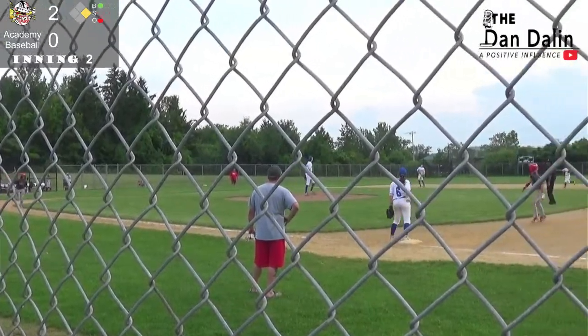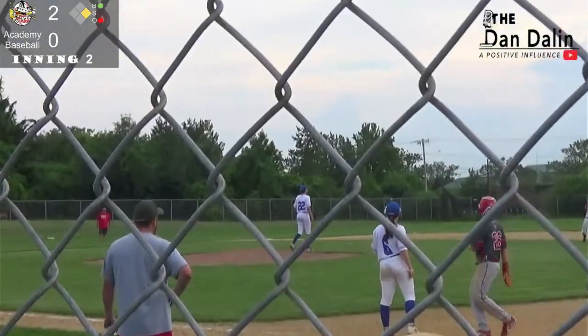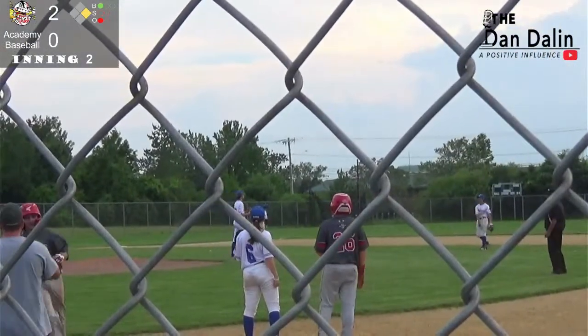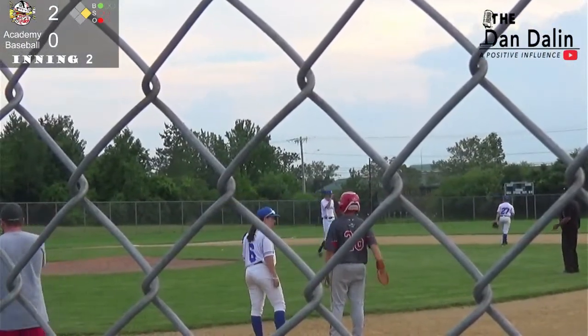A little bloop up. Third baseman camping out underneath it. Shortstop calls for it. Pulls it in for out number 2.